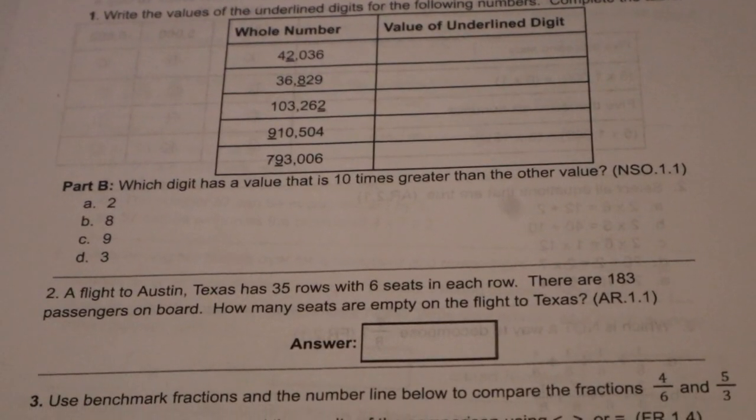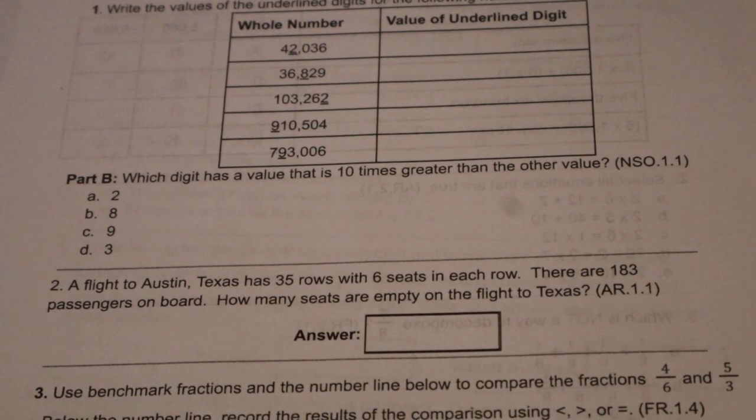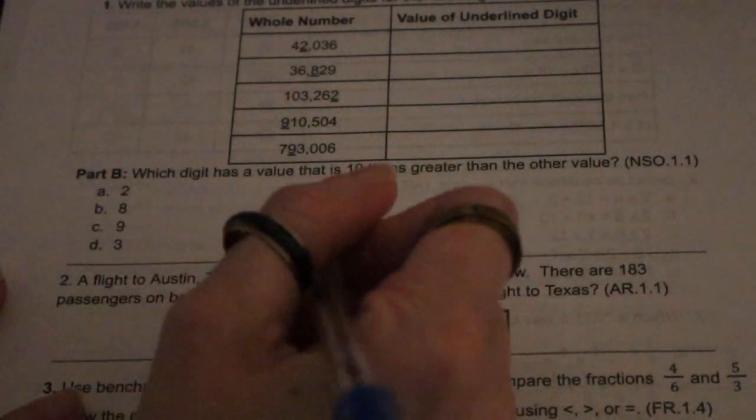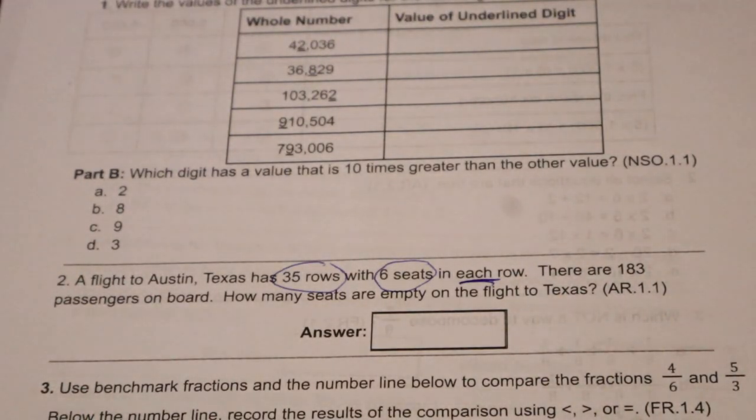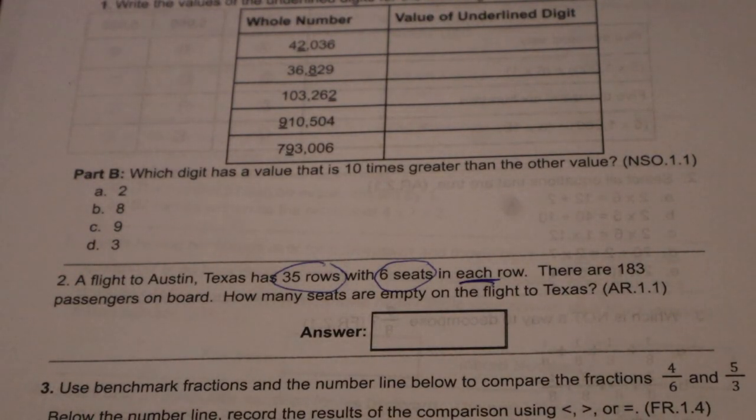Question number 2 says a flight to Austin, Texas has 35 rows with 6 seats in each, there's our keyword, each, row. There are 183 passengers on board. How many seats are on an empty flight to Texas? So when we say each, it means to multiply or divide. So let's think about this.